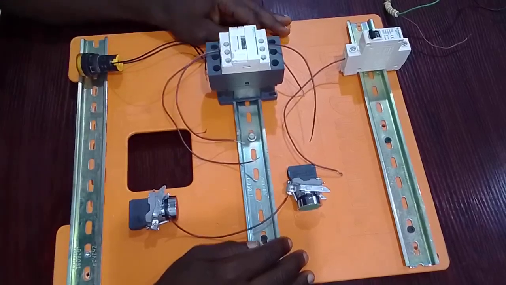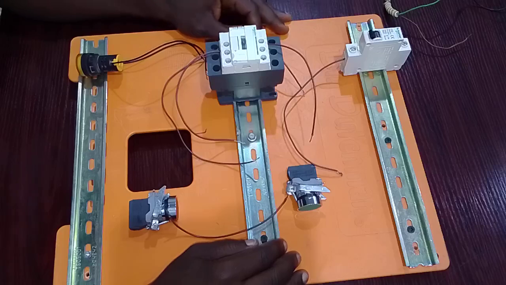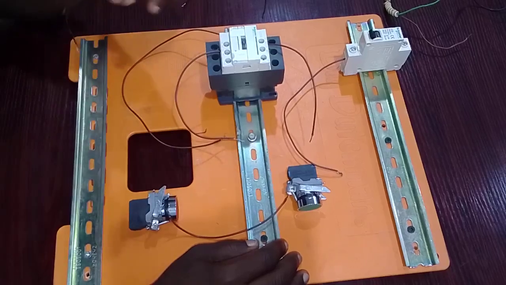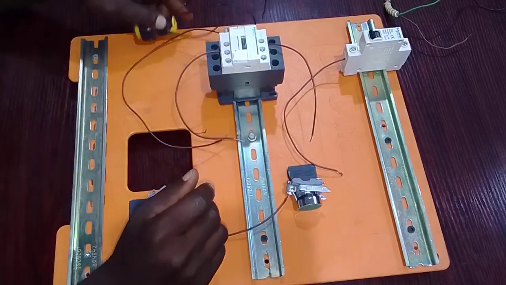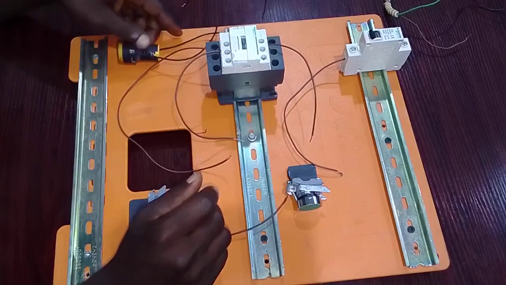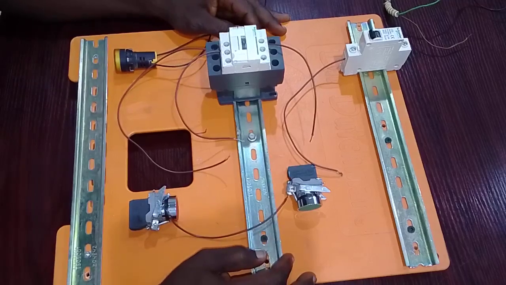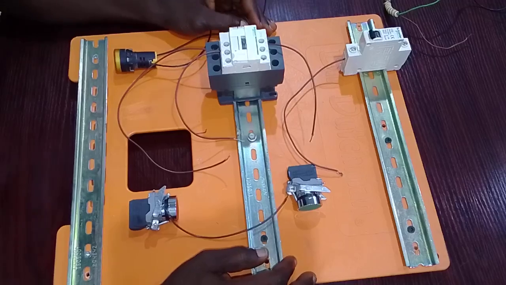Example of a direct online starter where it is used to start a single phase load. The load we are going to be considering this evening is this light indicator. Our control cycle this evening is going to be centered on how to start a single phase load, which is our indicator light. So now, let's start with the power section.